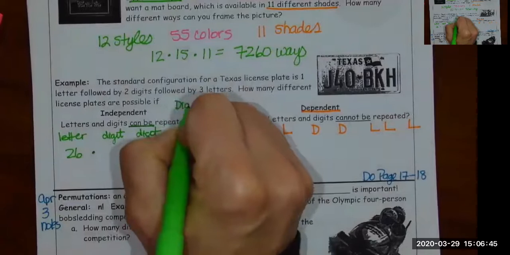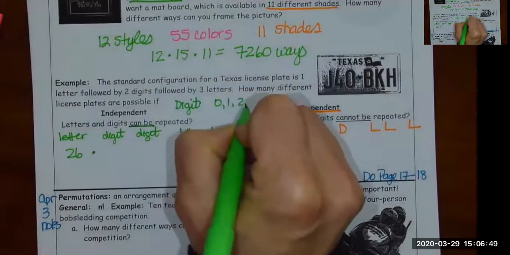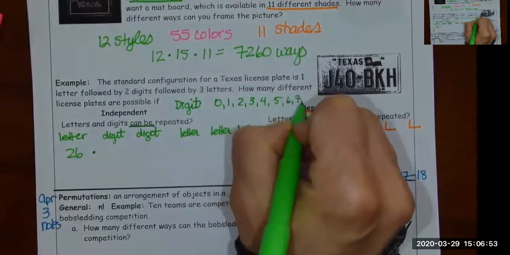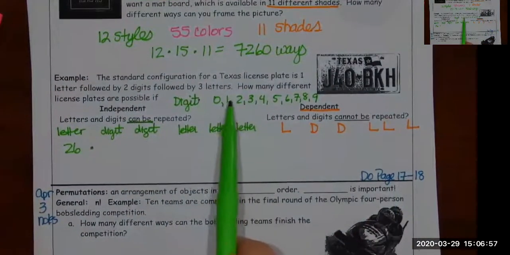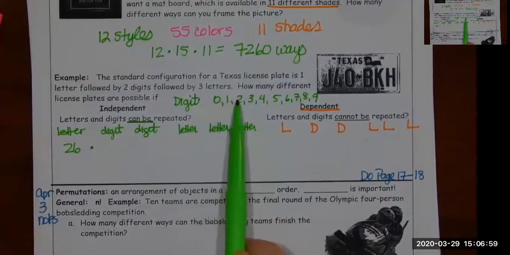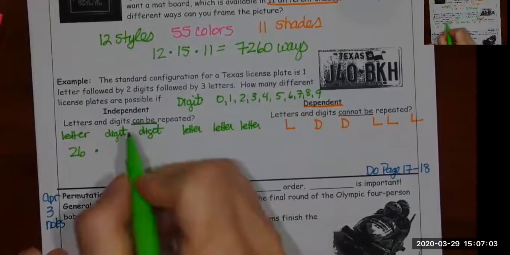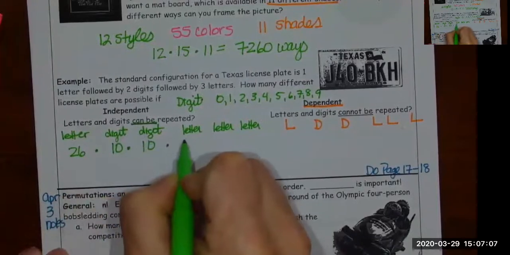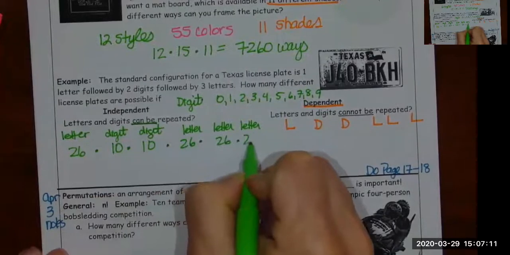The digits we have, just in case that doesn't make sense, are 0, 1, 2, 3, 4, 5, 6, 7, 8, and 9. I'm not going to write a 10 down because a 10 just uses a 1 and a 0. So there's 1, 2, 3, 4, 5, 6, 7, 8, 9, 10 digits in our system. So that's 26 times 10 times 10 times 26, 26, and 26.